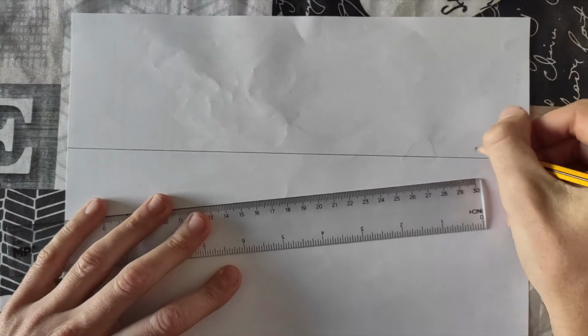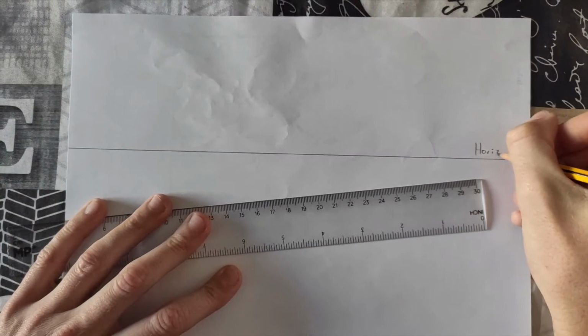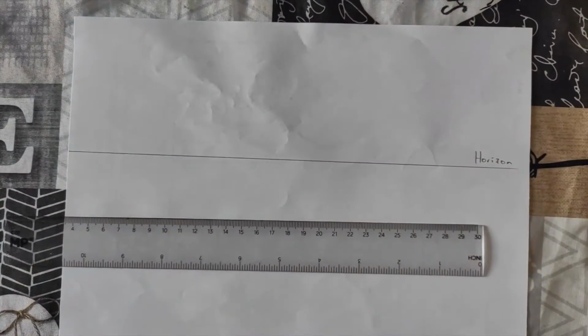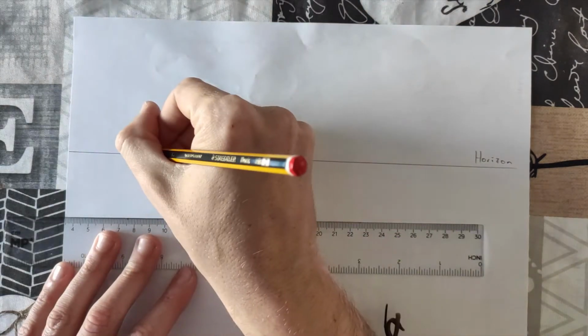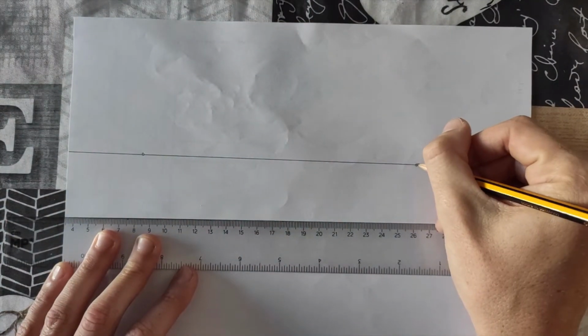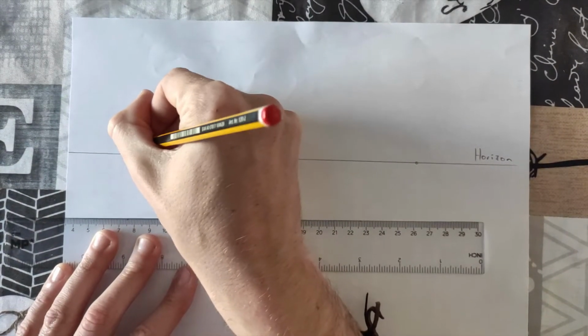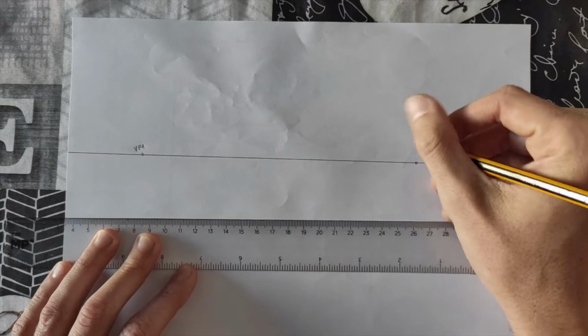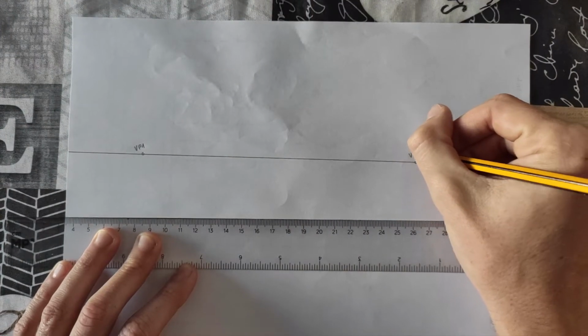That's the horizon. And probably you remember that last time there was only one vanishing point, but in this case there are going to be two vanishing points. So let's put them one here and one here. This is going to be vanishing point 1 and this is going to be vanishing point 2.